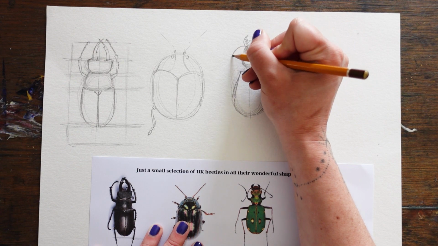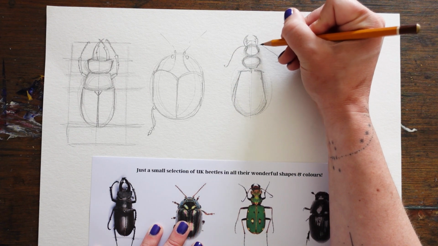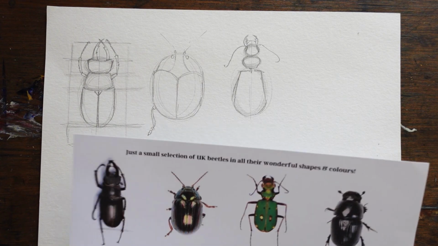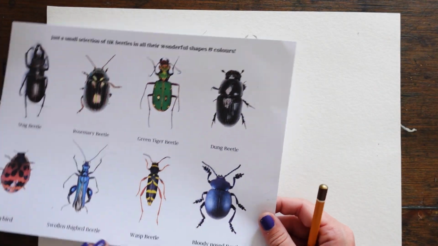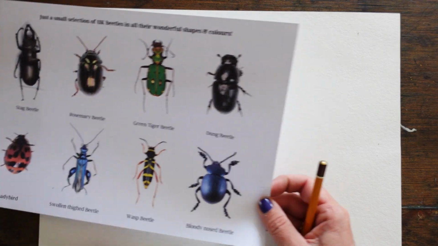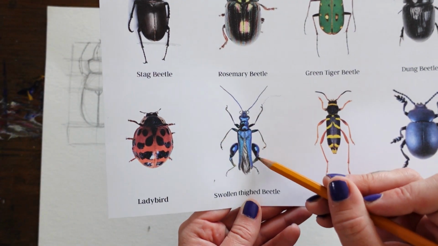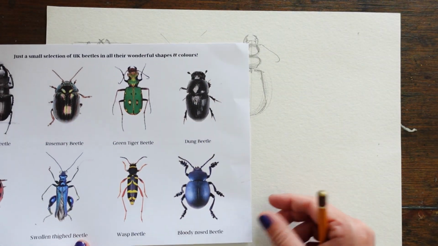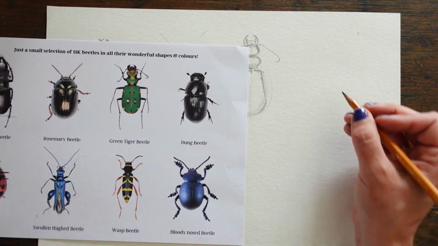So let's put those in. And again, once you've done that, you can always segment them as well. So good. One more. I'm going to do the wasp beetle. Last one. There are so many interesting ones on here. The swollen thighed beetle, I think you can have some real fun with the ellipses on that once you get to it. But I'm just going to do the wasp beetle here.